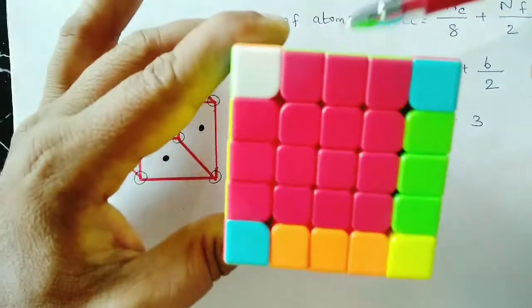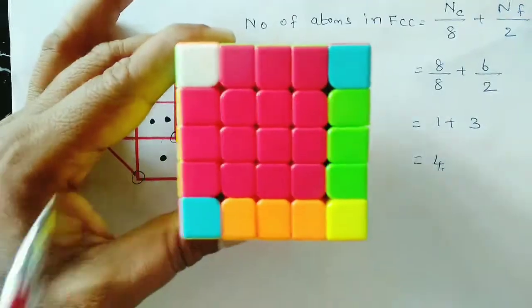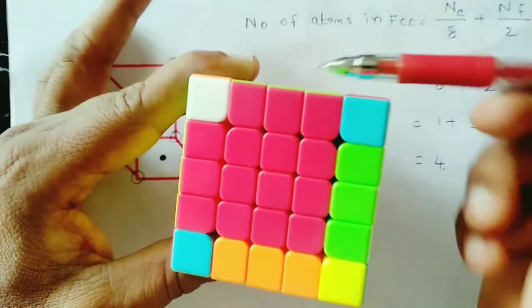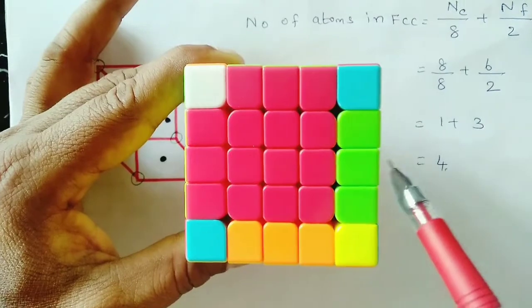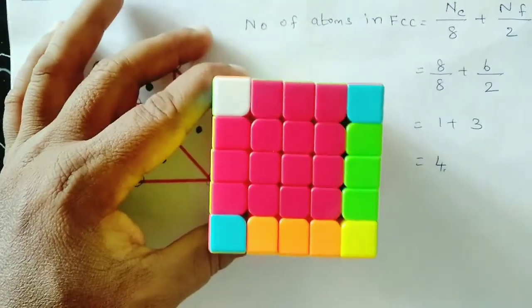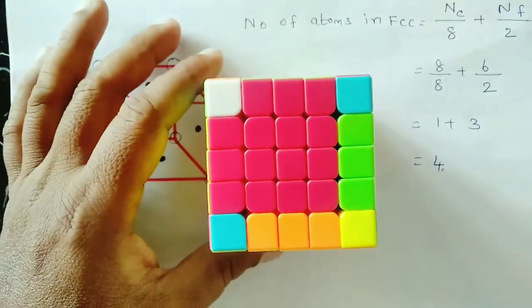1, 2, 3, 4, 5, 6. That is 6 faces: top, bottom, front, back, then the side faces. So totally there are 6 faces in each unit cell.